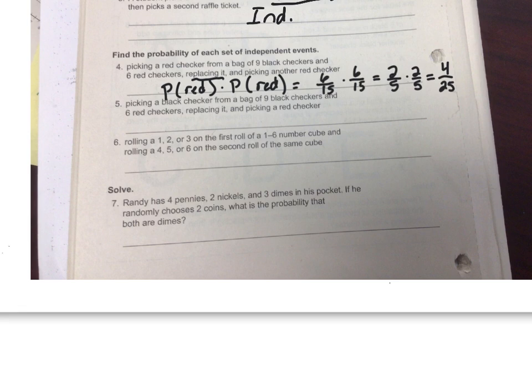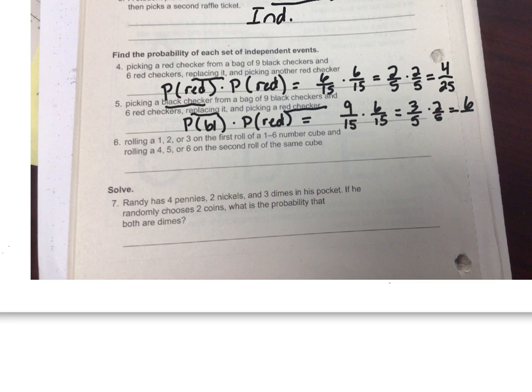Okay, so now you're picking a black checker, replacing it, and picking a red one. So it's the probability of a black one, replacing it, followed by a red. Well, the probability of pulling a black checker is 9 out of 15, times then probability of a red one would be 6 out of 15. I'm going to reduce both of those. So 9 over 15 reduces to 3 over 5 times 2 over 5. And we get 6 out of 25.